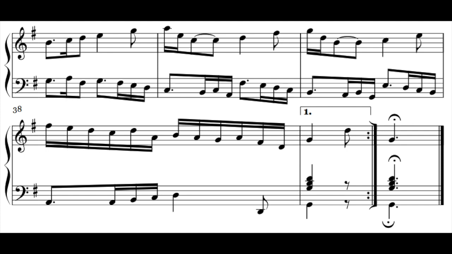I don't know if I'm rambling on or not. I don't know what I think. I guess I'll just play the entire jig.